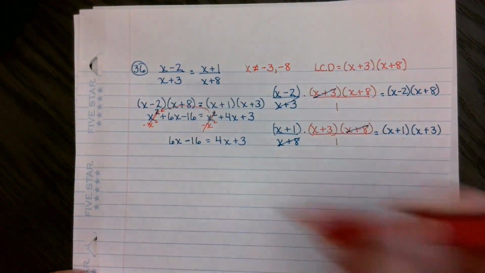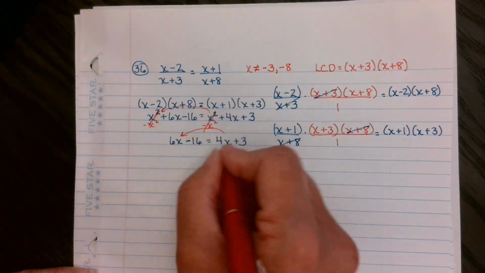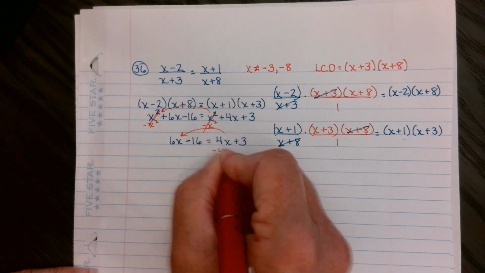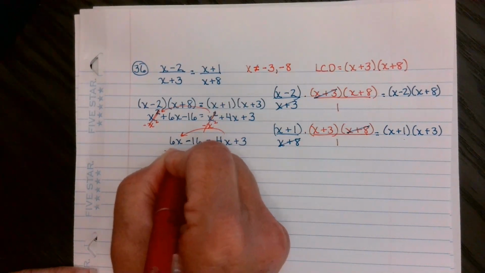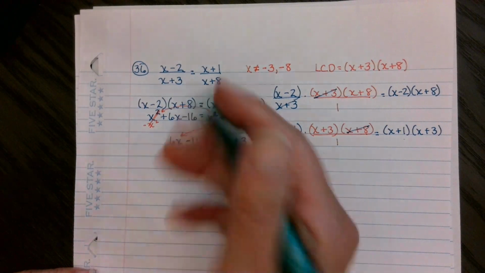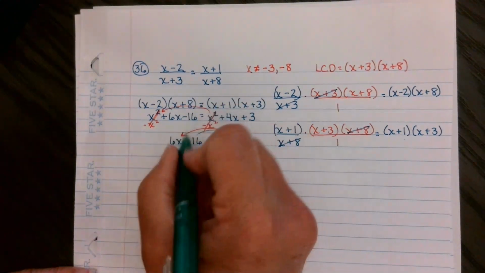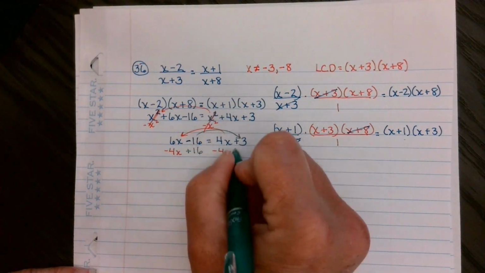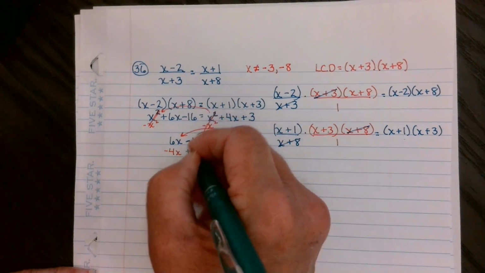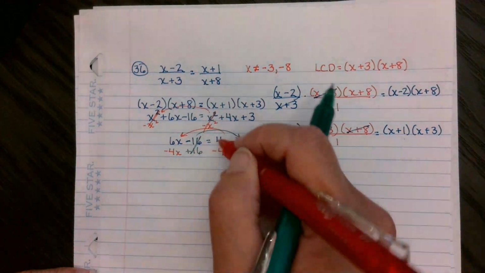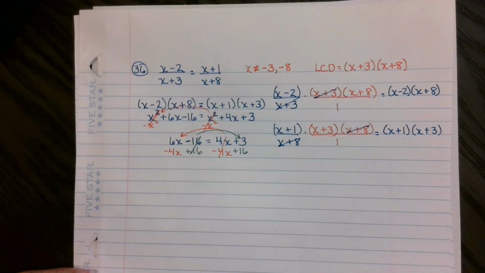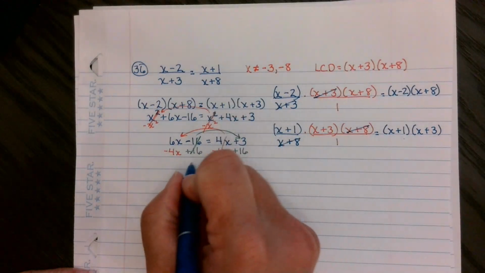So I'm going to take this 4x to this side by subtracting it. And I'm going to take the 16 over here. I'm doing this all on the same step by adding it. That's going to cancel that out. This is going to cancel that out. On this left side, I have 2x.